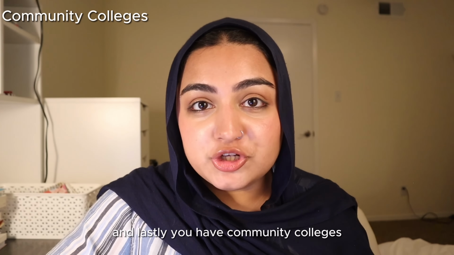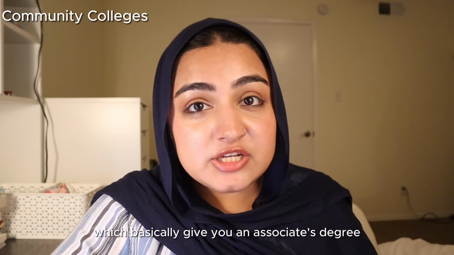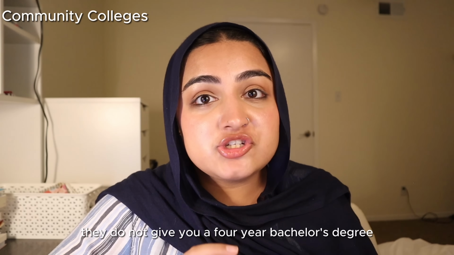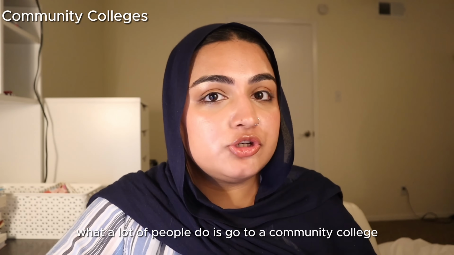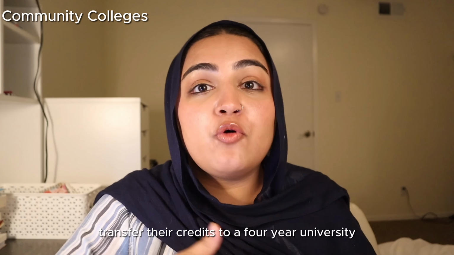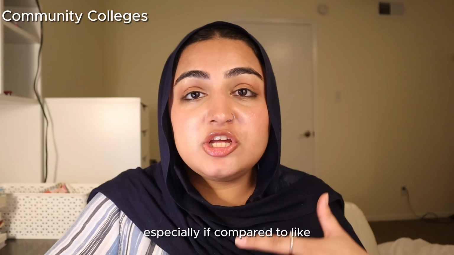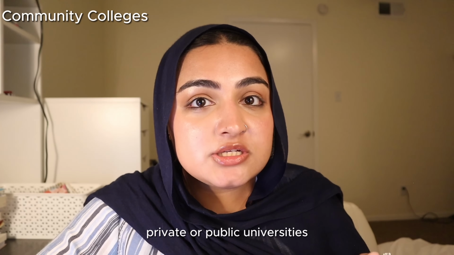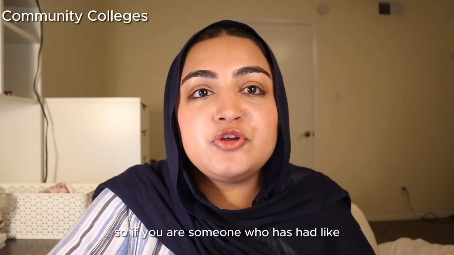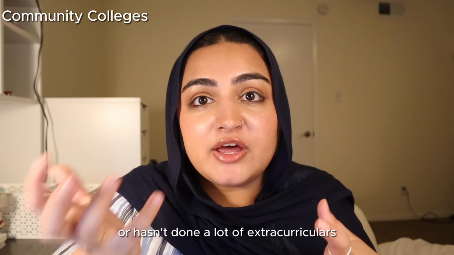And lastly, you have community colleges. These are 2-year institutions which basically give you an associate's degree. They do not give you a 4-year bachelor's degree. What a lot of people do is go to a community college, get a general education over there, and then transfer their credits to a 4-year university to do their bachelor's degree then. They're usually very cheap, especially if compared to private or public universities, and they're not very strict with grades.